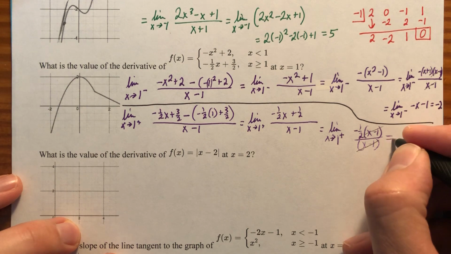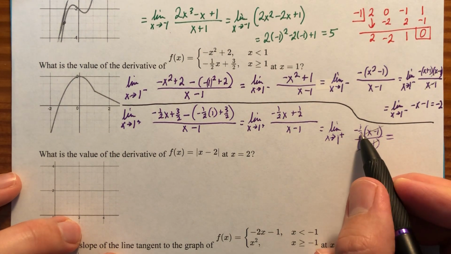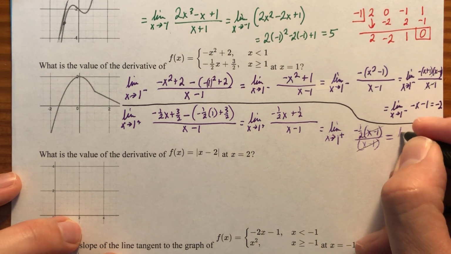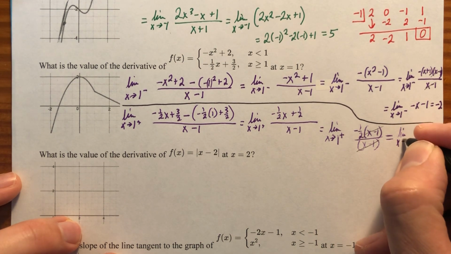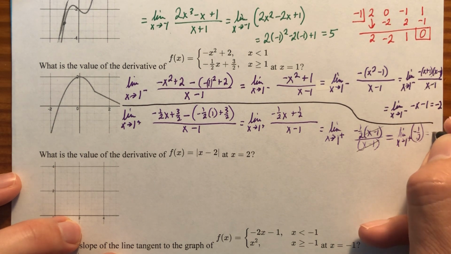I'm left with the limit as x approaches 1 from the right of negative 1/2, which is simply negative 1/2.